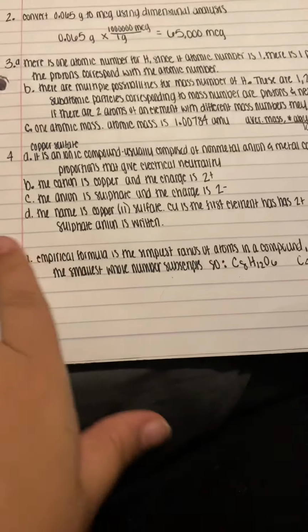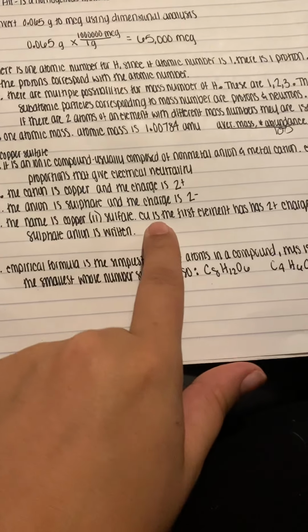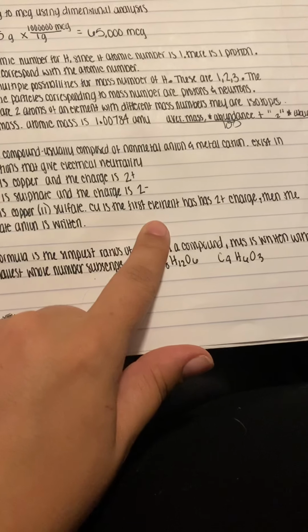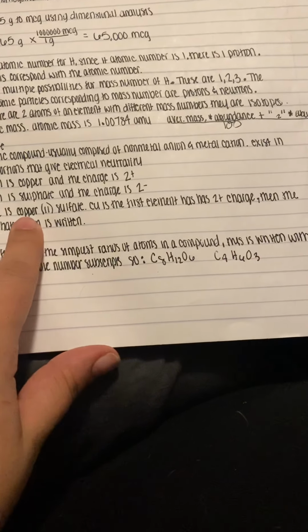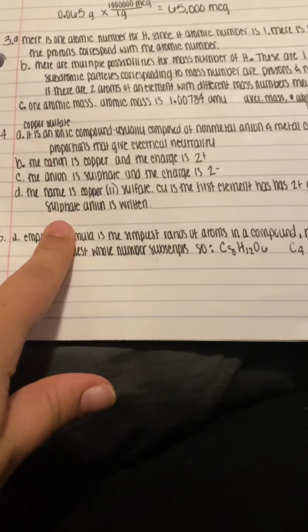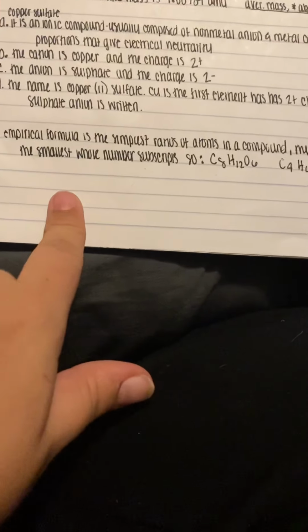So to name that, here is the name, copper(II) sulfate. Copper, Cu, is the first element of it. It has the 2+ charge. That is the Cu, the 2+. And then the sulfate anion is written after that. Sulfate. For the empirical formula, it is the simplest ratio of atoms in a compound. It is written with the smallest whole number subscripts.